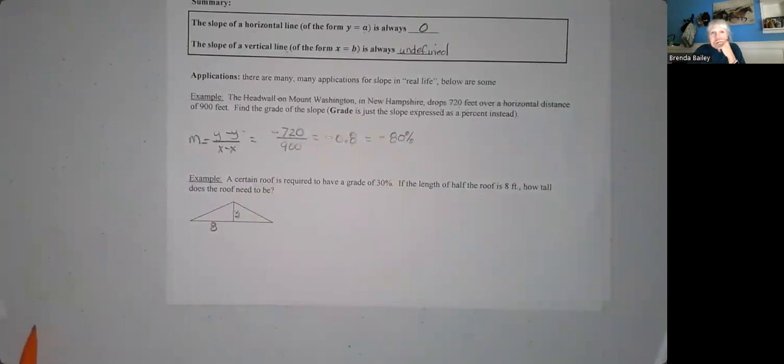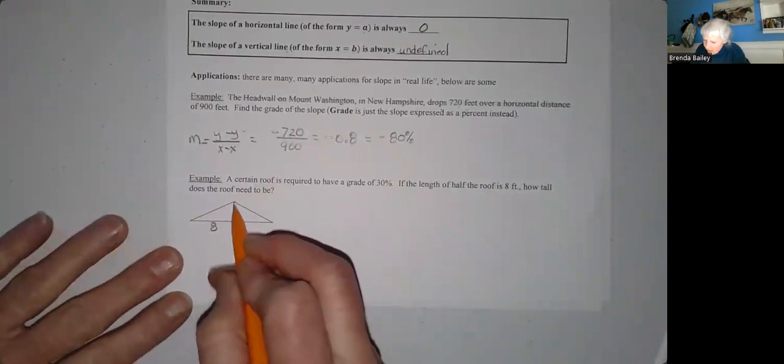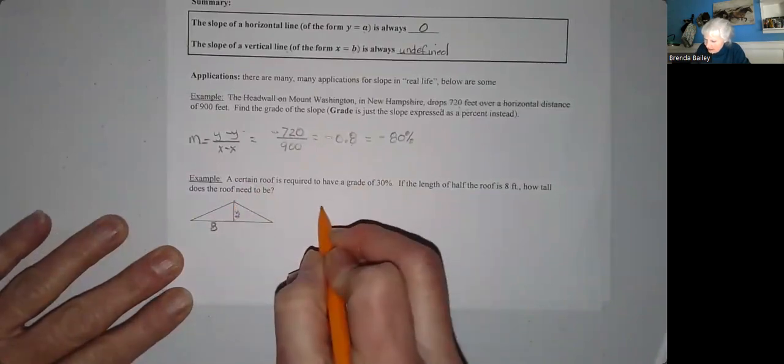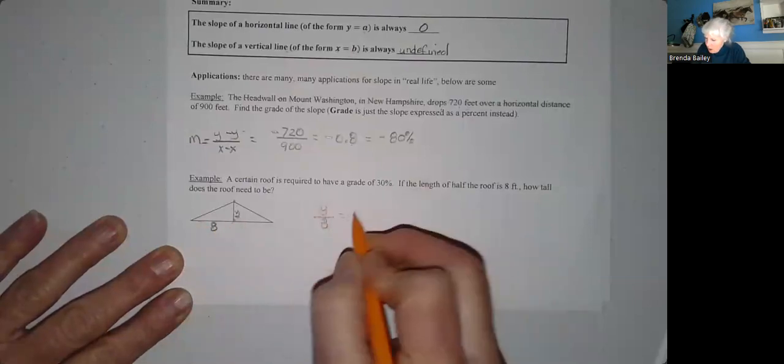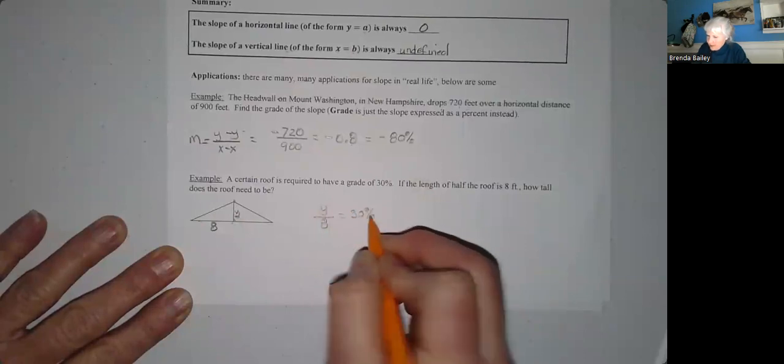So we have the grade is 30%. Well, the grade is a slope, just written differently. Rather than a fraction or a decimal, it's written as a percentage. So I know that the change in the y, that distance, over this distance is the slope, and they have 30%.